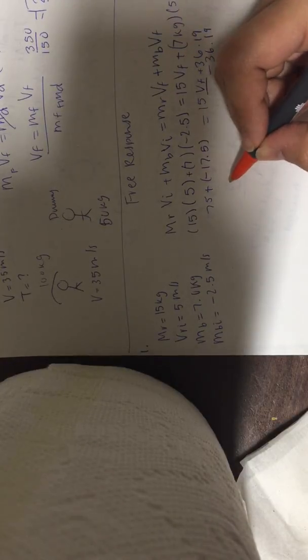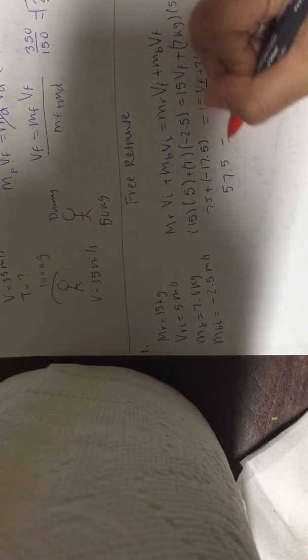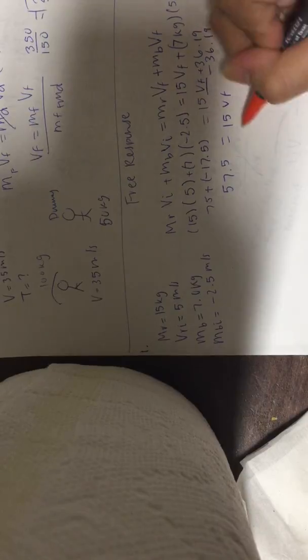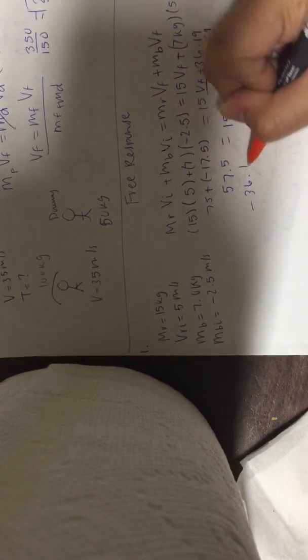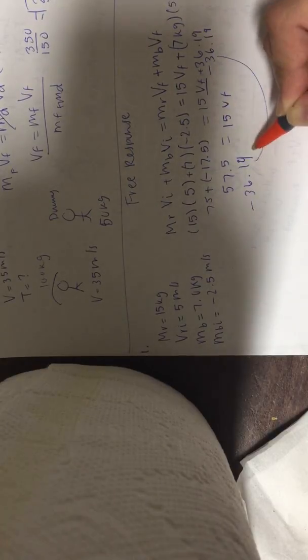So this will be 57.5, and then I'm going to subtract 36.19 from here. That's from that.